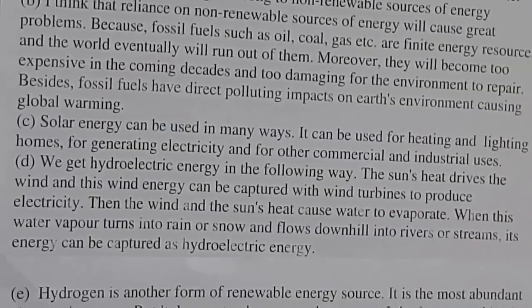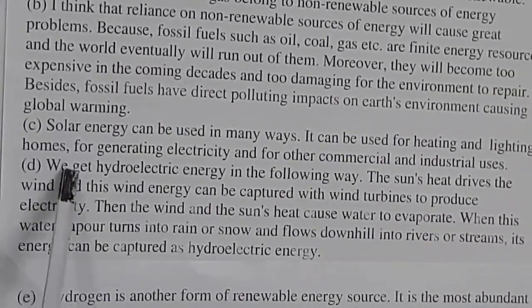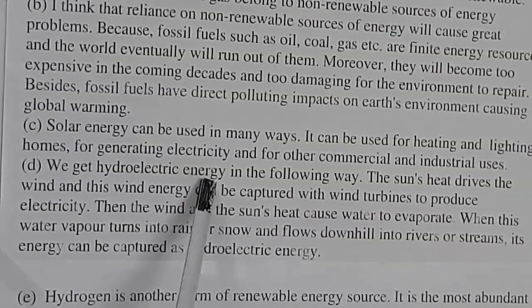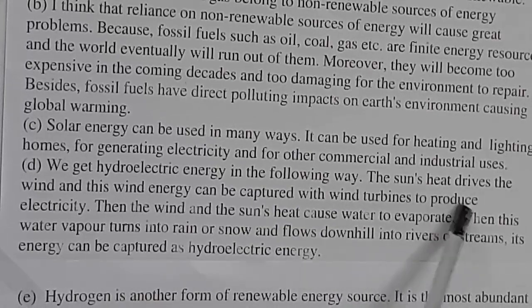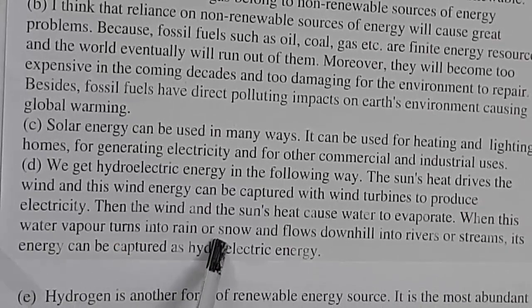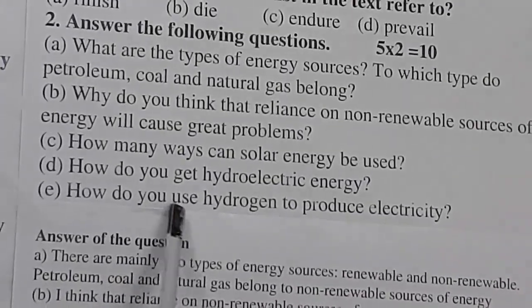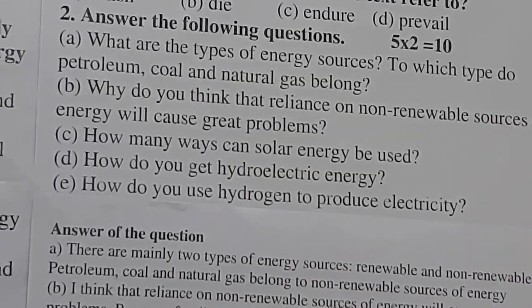If you go through the passage attentively, we will find the answer. We get hydroelectric energy in the following way. The sun's heat drives the wind, and the wind energy can be captured with wind turbines to produce electricity. Then the wind and the sun heat cause water to evaporate. When this water vapor turns into rain or snow and flows downhill into rivers or streams, its energy can be captured as hydroelectric energy.